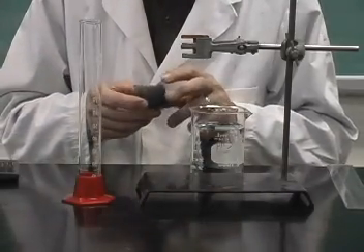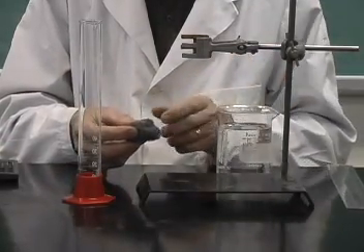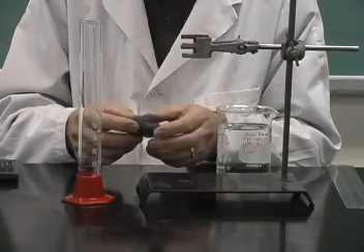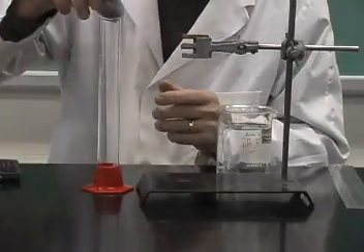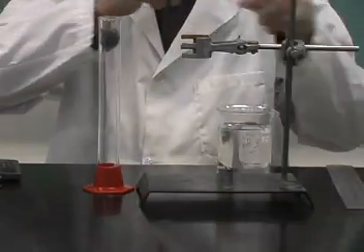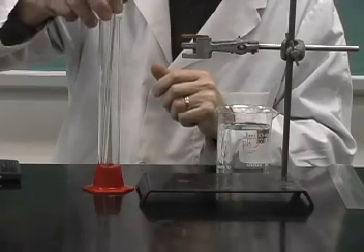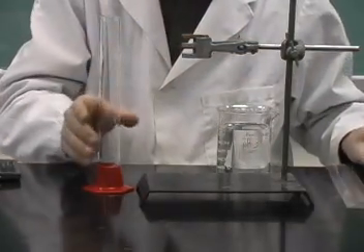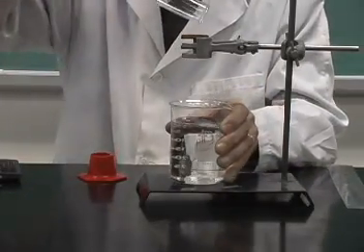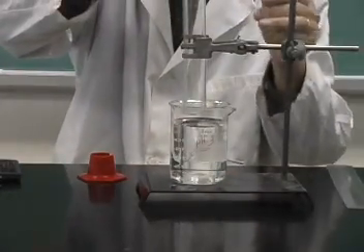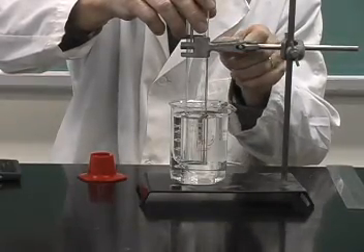So after about 5 minutes, I took the steel wool out of the vinegar and shook off any excess solution. Now place some of that steel wool in a graduated cylinder and just push it all the way down to the bottom. I'll take the bottom off, and then we'll set the cylinder upside down in a beaker of water.